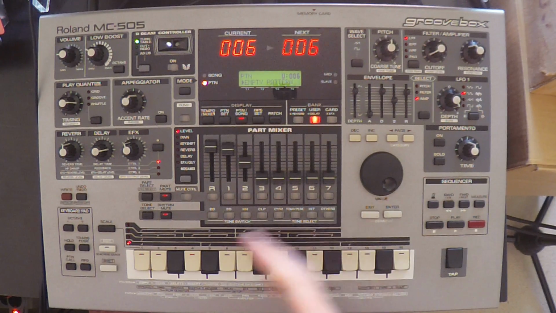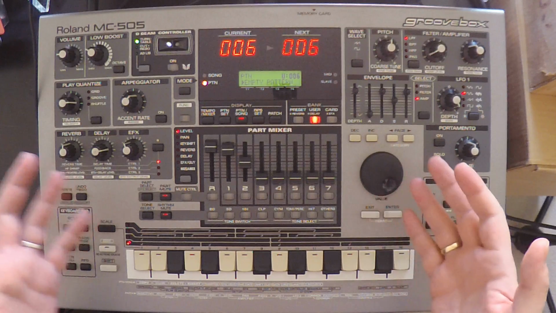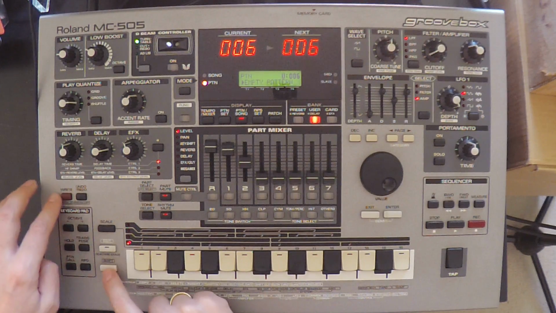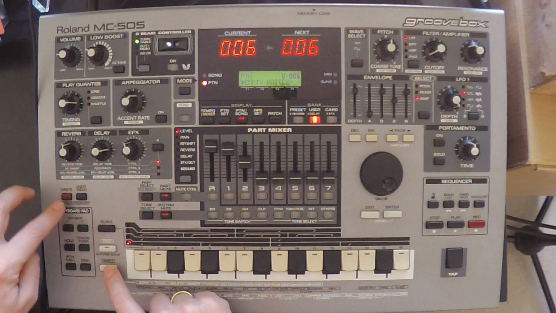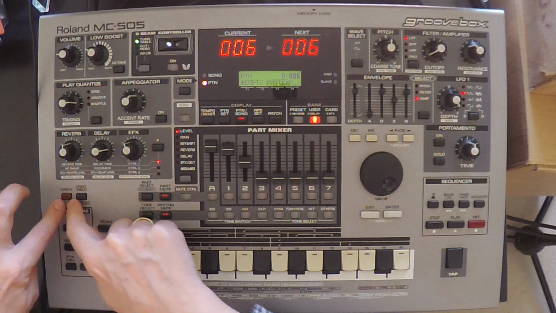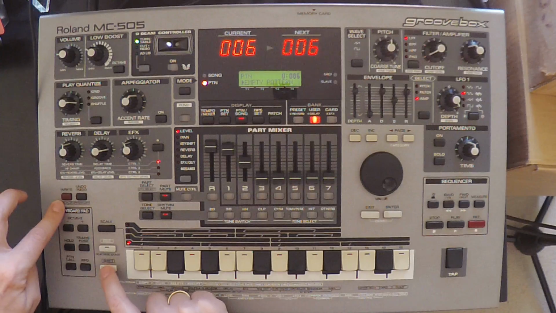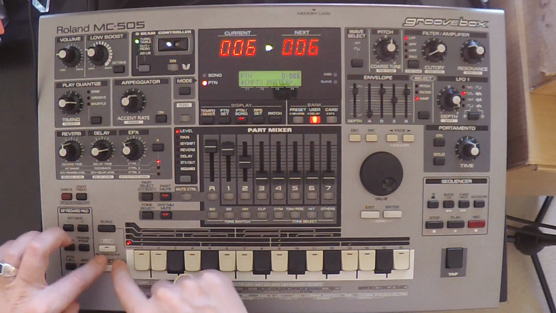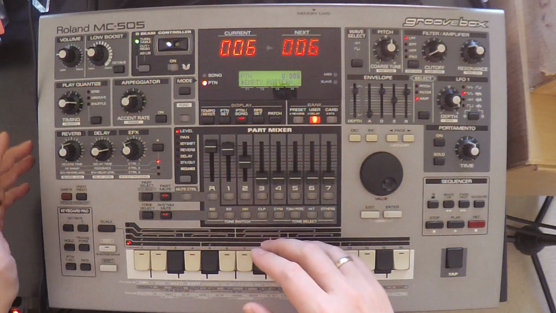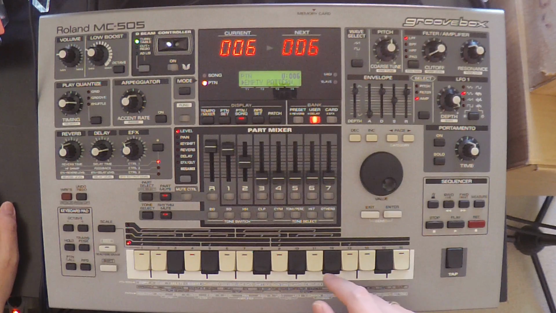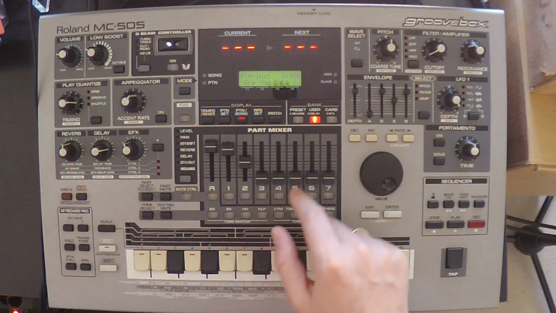If you don't have an empty pattern available, you can initialize a pattern first of all. In order to do so, you need to hold down the shift button and then press the right key right here. You can also see that initialize is written in the same kind of box like the shift key. So like in many other cases, the way this is labeled tells you how this function is used. Okay, so let's just initialize this pattern.